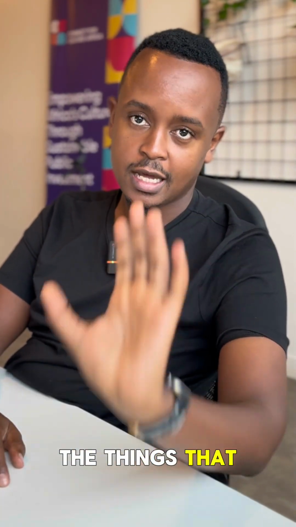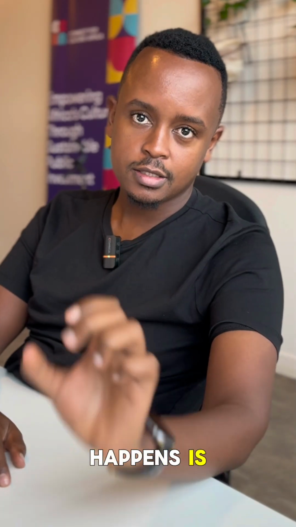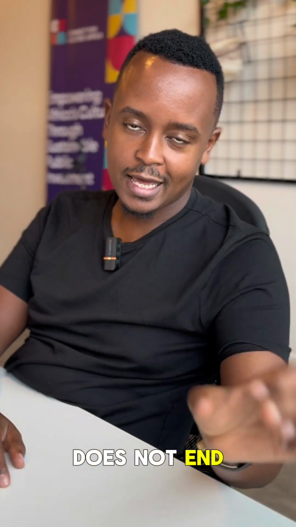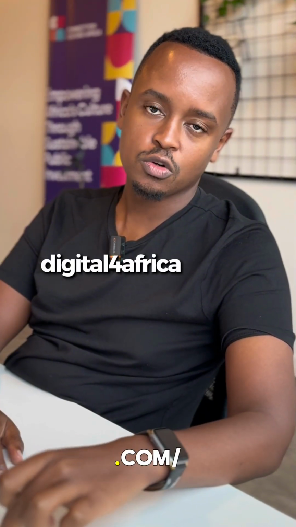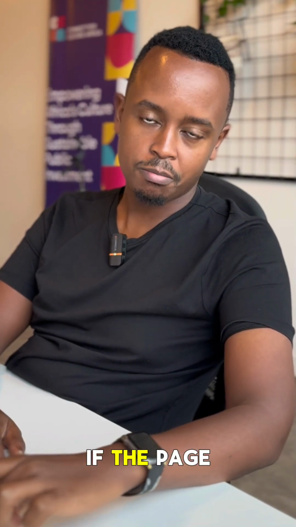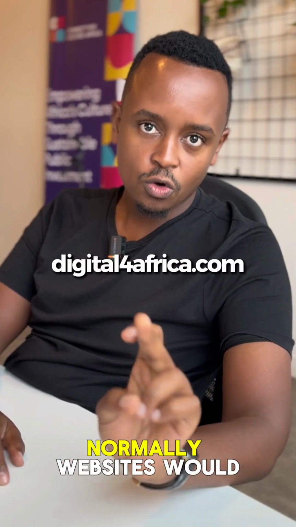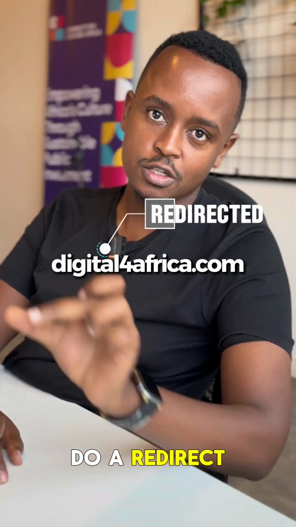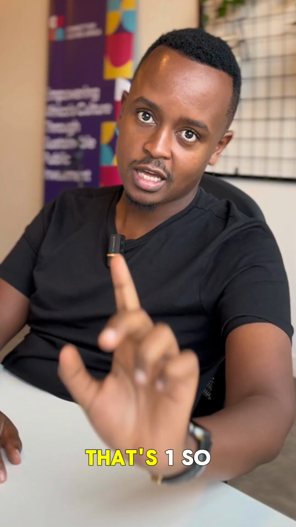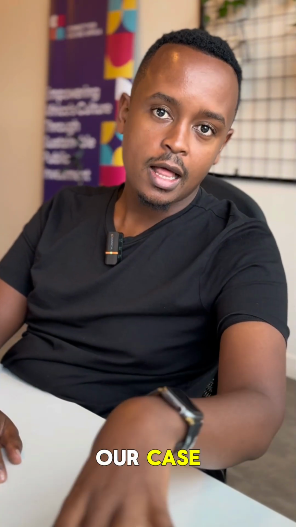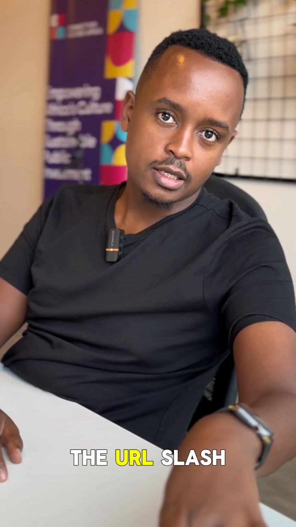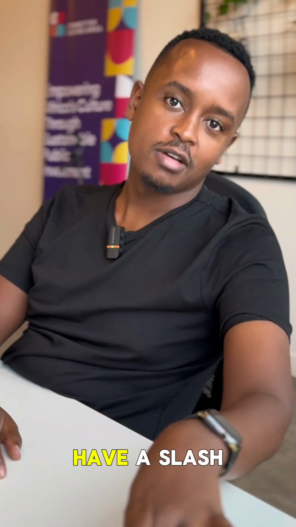So one of the things that happens is if the page does not end with a slash, so in our case it's digitalforafrica.com/. If the page does not end with a slash, normally websites will do a redirect to a page that ends with a slash. That's one. So you'd find a lot of the instances, like in our case, the URL /AI has to have a slash at the end.